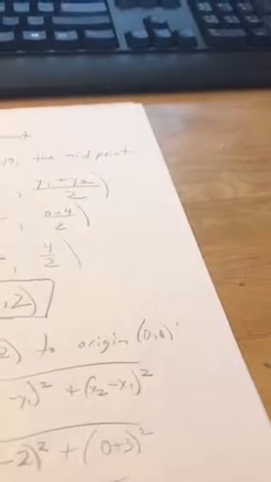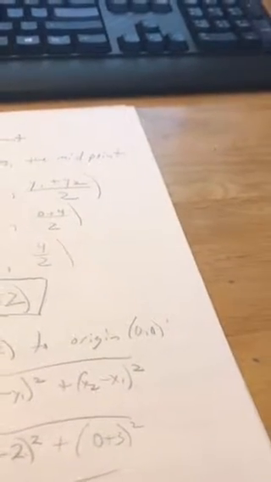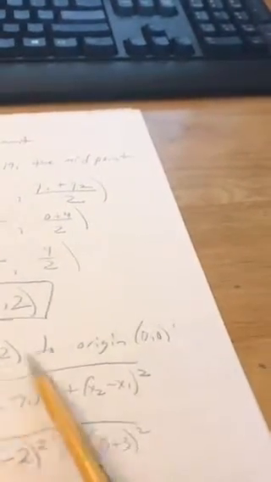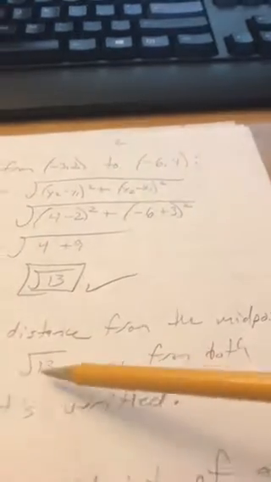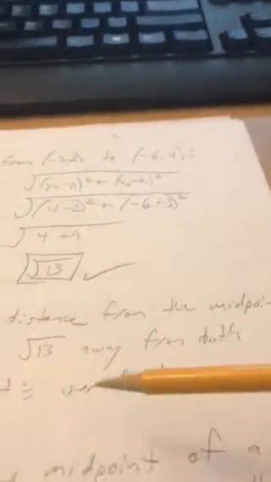In doing so, I got radical 13 was the distance from negative 3, 2 to the origin of 0, 0. I then did the distance formula again from negative 3, 2 to negative 6, 4, and doing that I got radical 13. So since the midpoint, negative 3, 2, is radical 13 away from both endpoints, it is verified that that in fact is the midpoint.